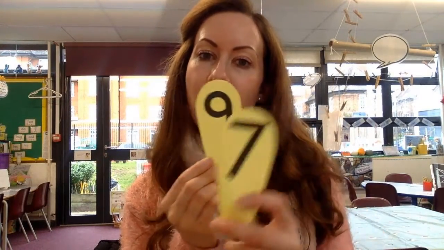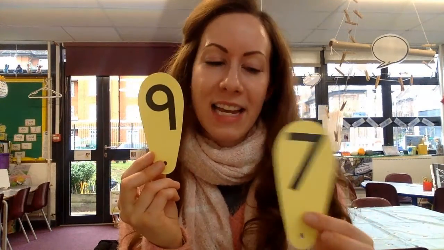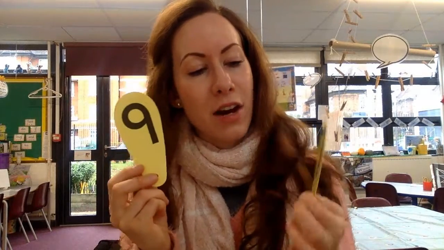How about number 9? Is 9 more or less than 7? 9, getting confused by the camera. 9 is more than 7. 7 is less than 9. 7 is a smaller amount.